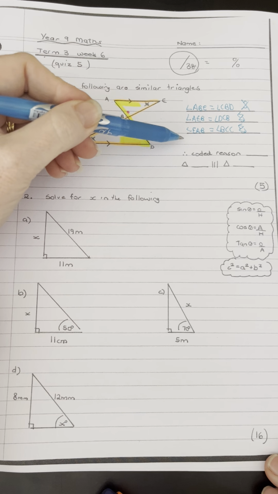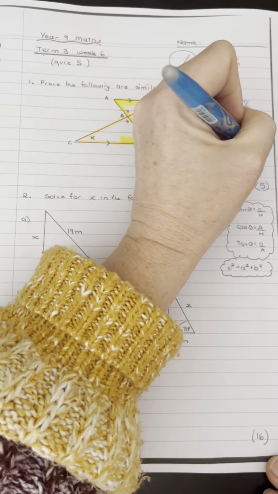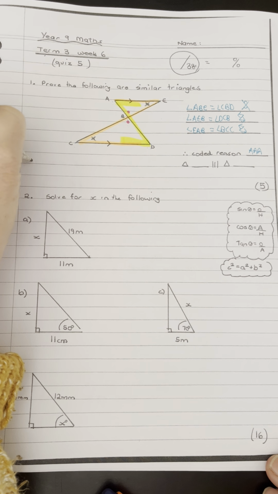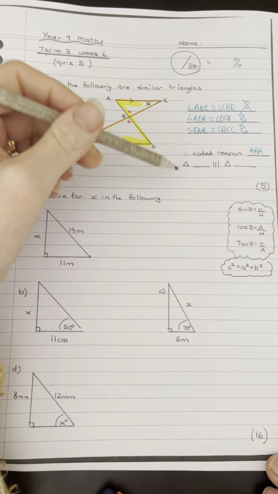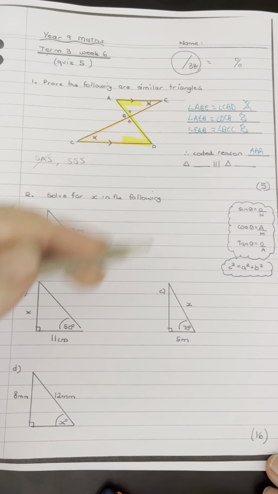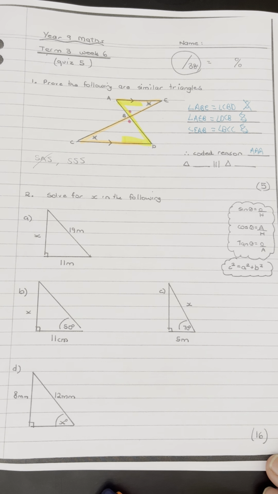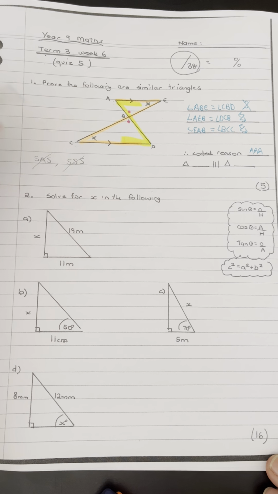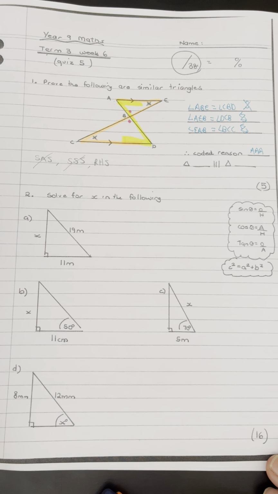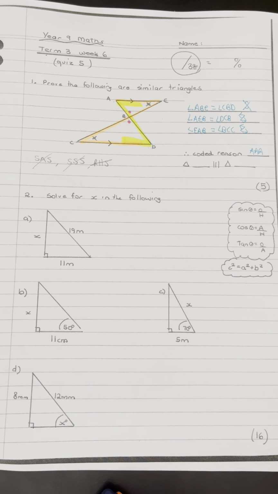We now have those three statements, and my coded reason for that is going to be AAA, so angle, angle, angle. The other ones that I could have had were side, angle, side, but we don't know the scale factor between the sides because we don't have any side lengths, so we can't use that. We could also have had three sets of sides given to us, like three sides on each triangle with the numbers, and it would have been able to prove the scale factor on those, but we don't have any sides, so we can't have that. The other coded reason that we have is RHS. That's for a right angle triangle. We haven't got any notation here to tell us that those are right angle triangles, so that one's out of the options as well.